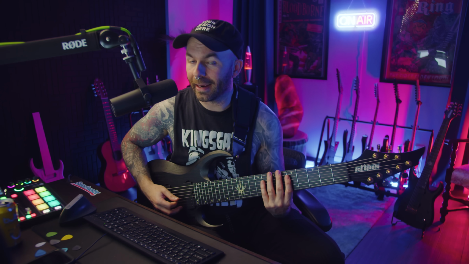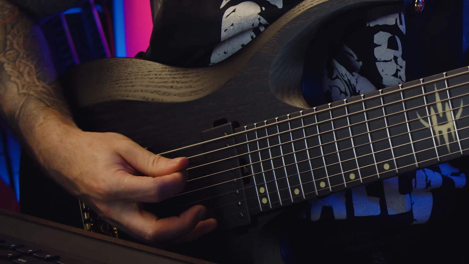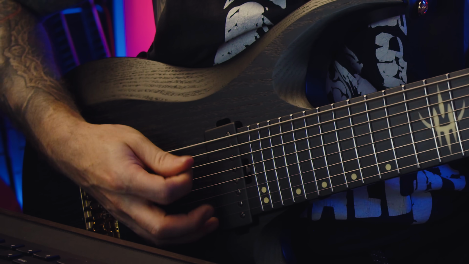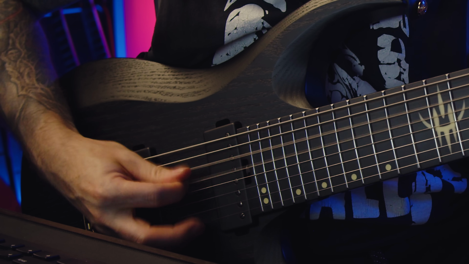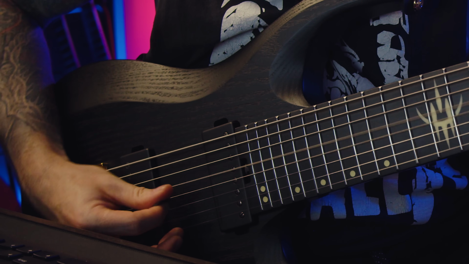Normally with alternate picking, I would then play the next string on an upstroke, like that. With economy picking, I would do a downstroke on the next string because the next string is down. So yeah, it's like using the next string to dictate which direction you're going to pick in.